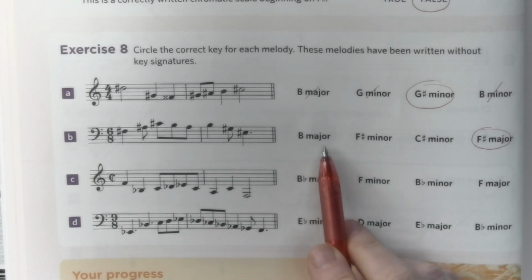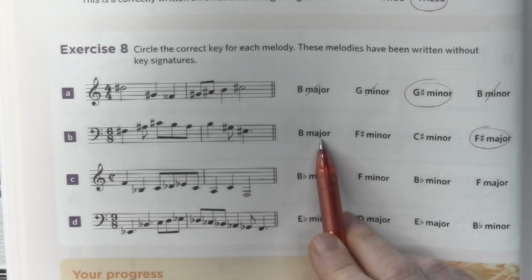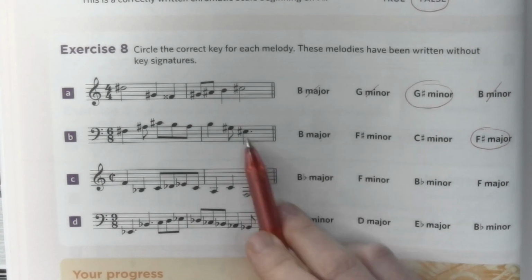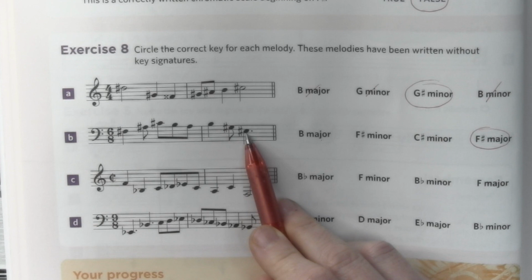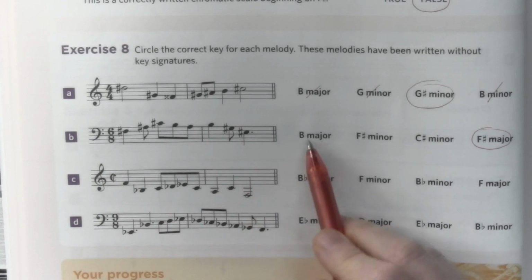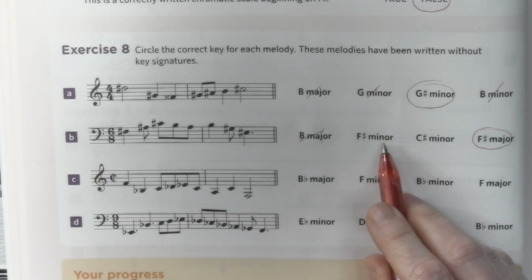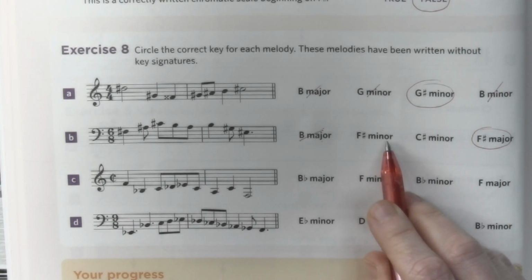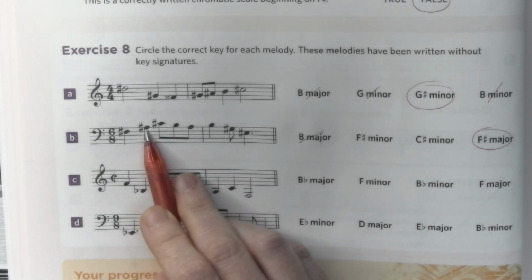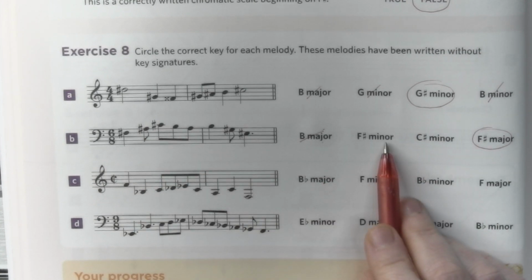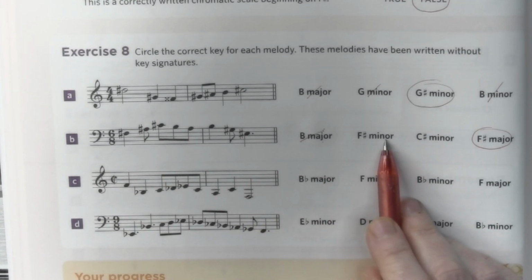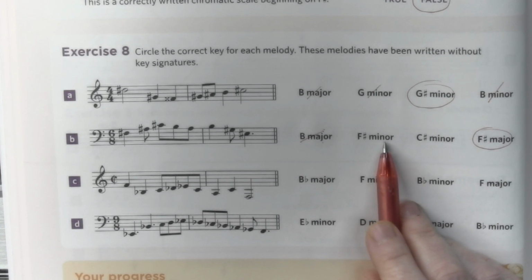Let's exclude now the other ones. B major has 5 sharps, so it can't have E sharp. F sharp minor wouldn't have la sharp, A sharp, because F sharp minor is the relative minor of A major, and A major has 3 sharps.